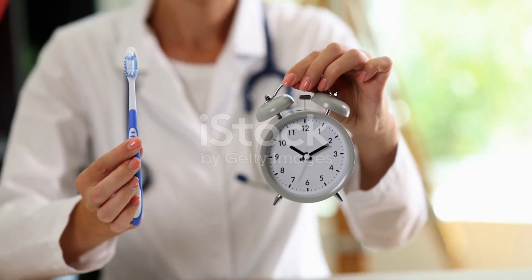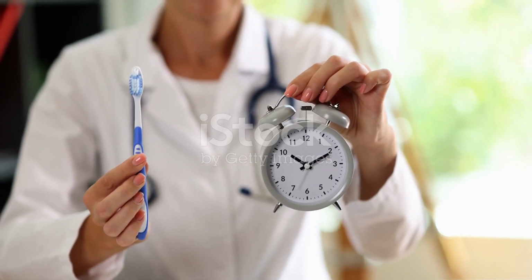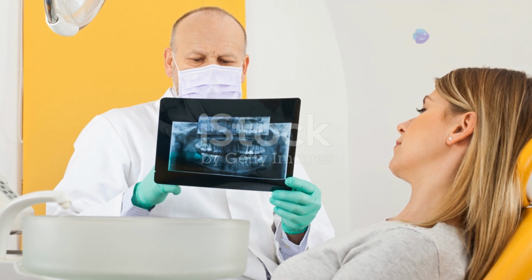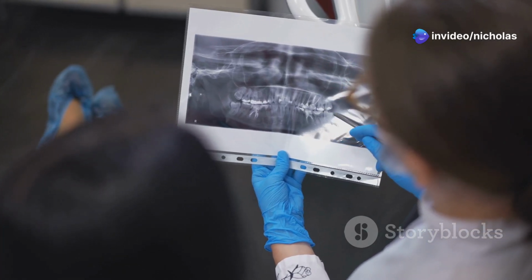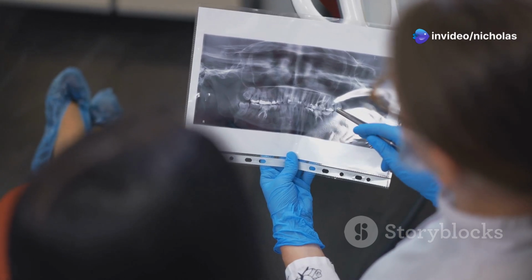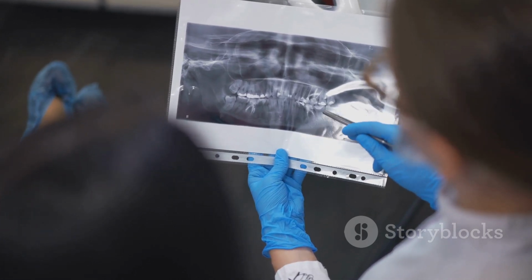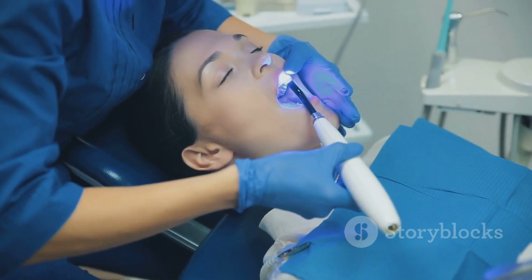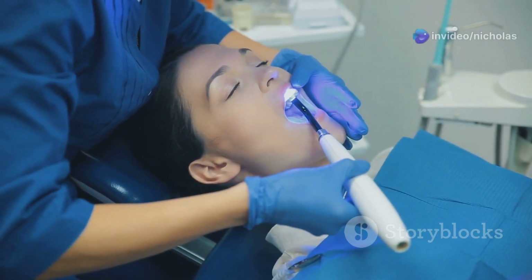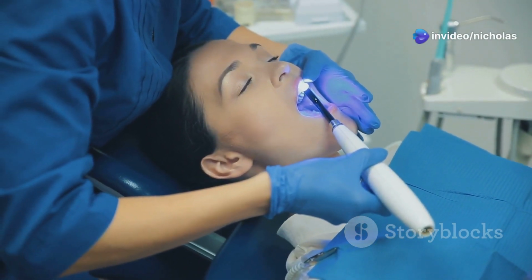Time is of the essence. How long does a root canal take? The length of a root canal treatment can vary depending on the individual case. Factors such as the severity of the infection, the location of the tooth, and the anatomy of your root canals can all influence the treatment time. For straightforward cases, a root canal can often be completed in a single appointment, usually within an hour or two.